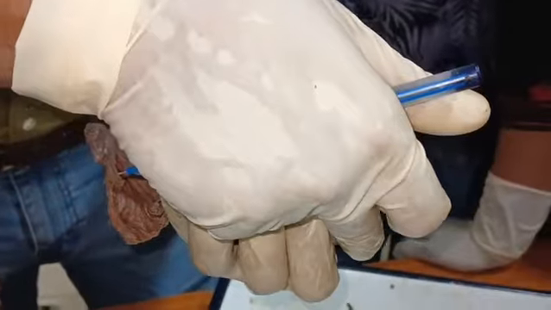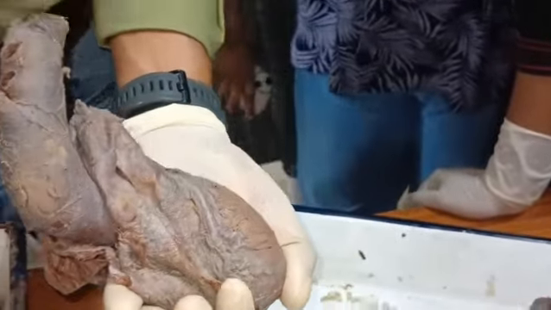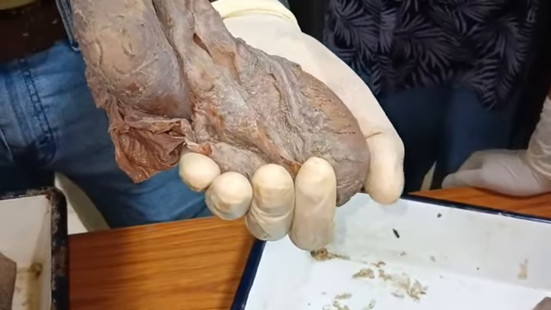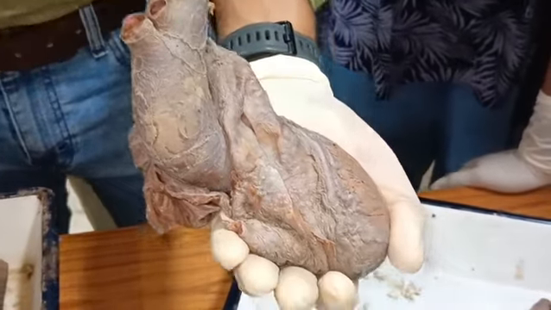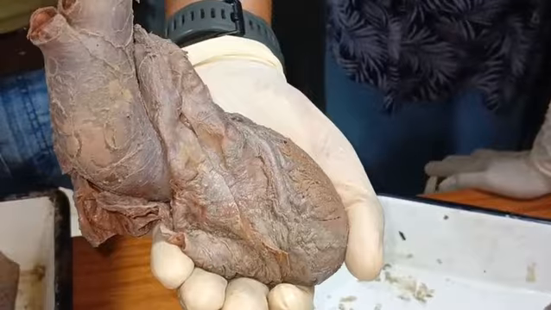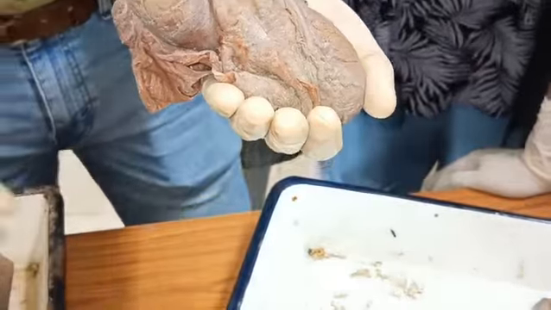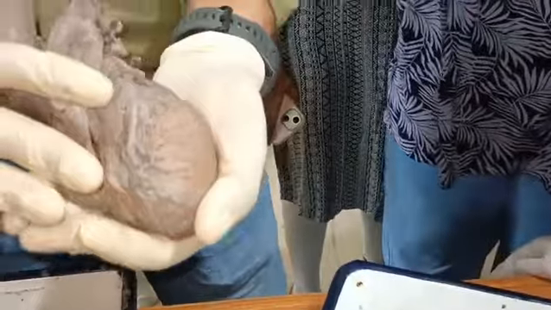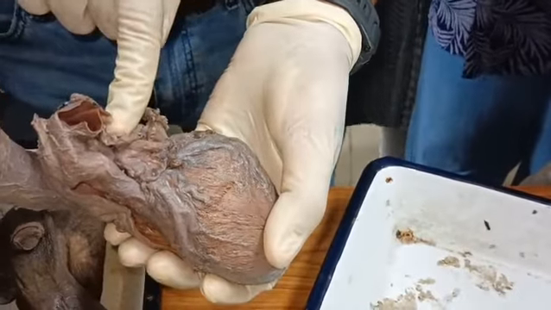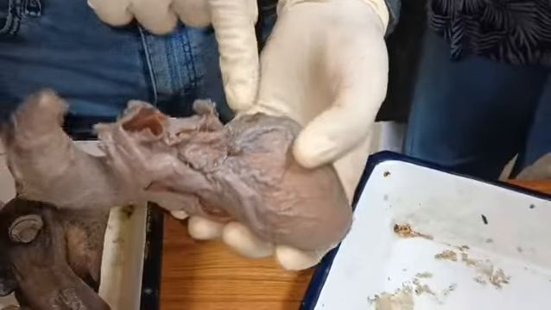Now, sir, from the apex to here is basically a groove, referred to as the anterior interventricular groove. And what is present in here? Left anterior descending along with the great cardiac vein. So those two structures are present here. So this is the left side of the atrioventricular groove. So this is the left AV groove.